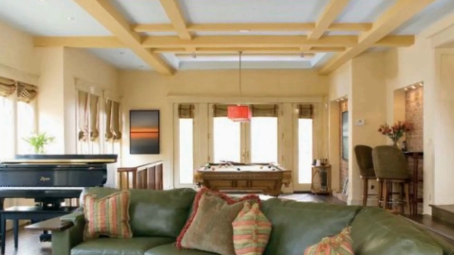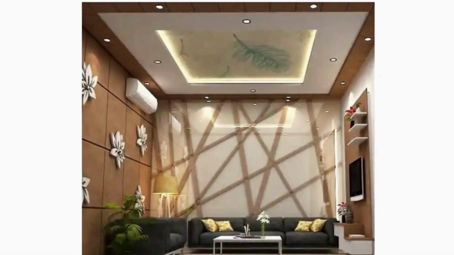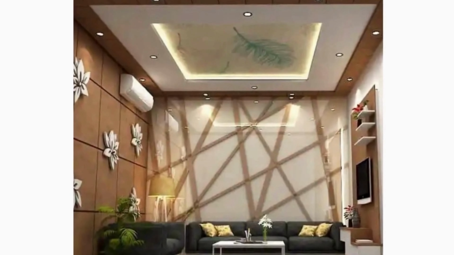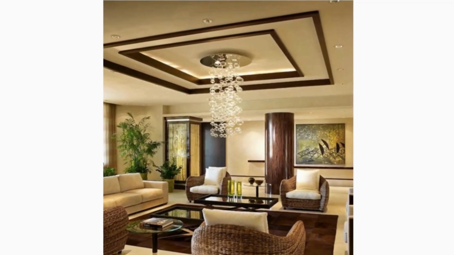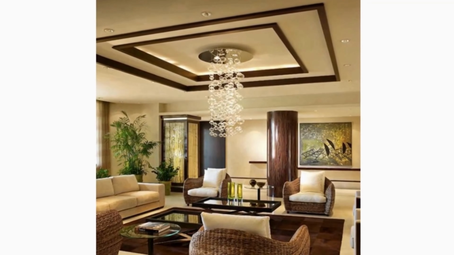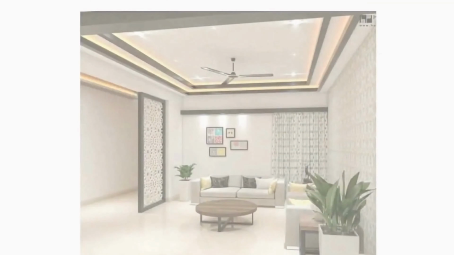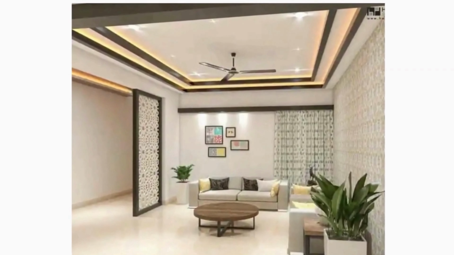Use a glass ceiling for a unique and modern feel. Use a curved ceiling for a soft and flowing look. Use a dome ceiling for a grand and regal feel. Use a painted ceiling to add color and personality to a room. Use a stained glass ceiling for a colorful and artistic look. Use a fabric ceiling for a soft and cozy feel.